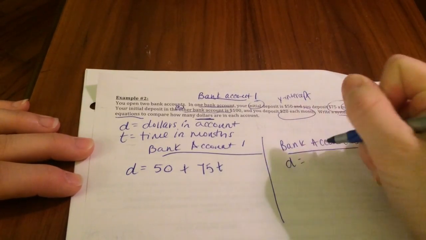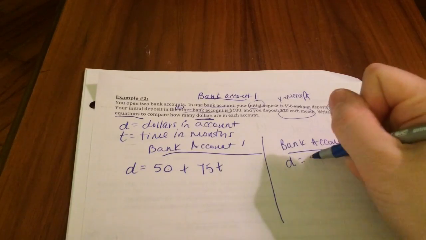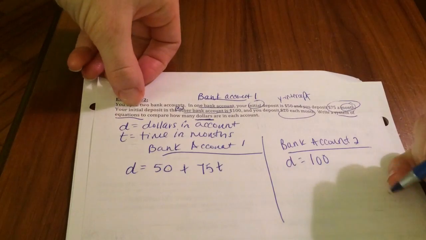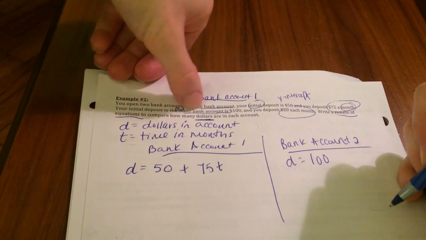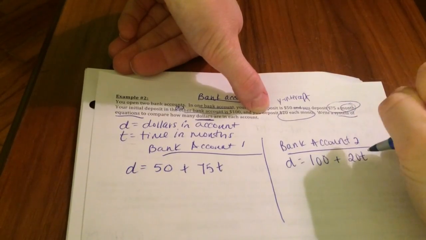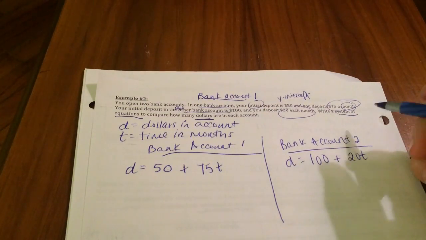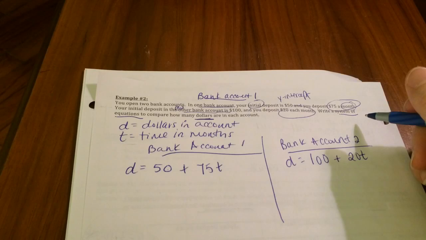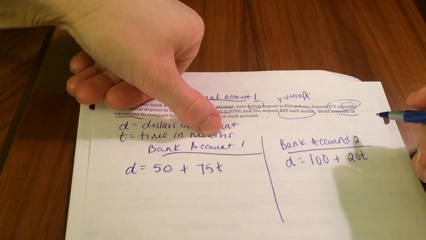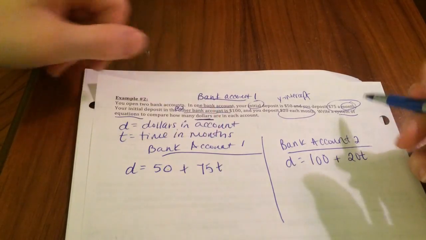So D, the dollars in the account, is the initial, $100. Right? It actually tells us that in the problem. The initial deposit is $100. And then it's $20 every month after that, where T is the time in months.